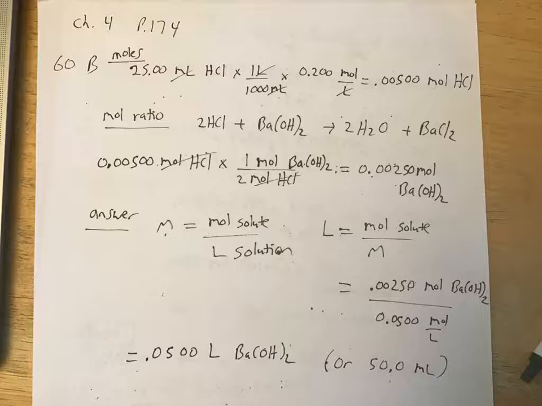And then a good thing also to do is check and make sure units cancel out. So moles cancel out, leaving you with liters on the bottom, which is the same as the top. So your answer is 0.0500 liters of barium hydroxide. That's a fine answer. If you want to convert it to milliliters, you get 50.0 milliliters. And then I'll move on to question 61.